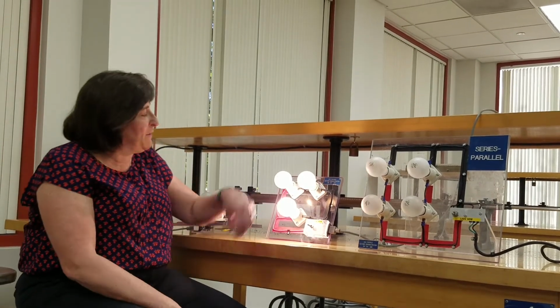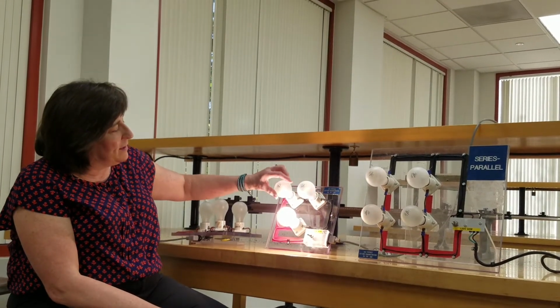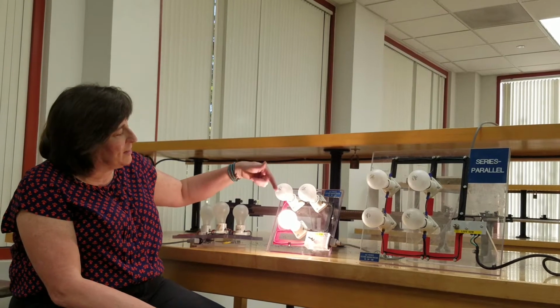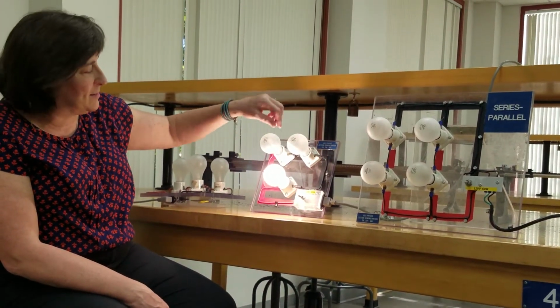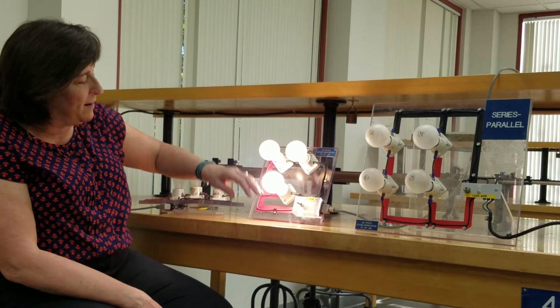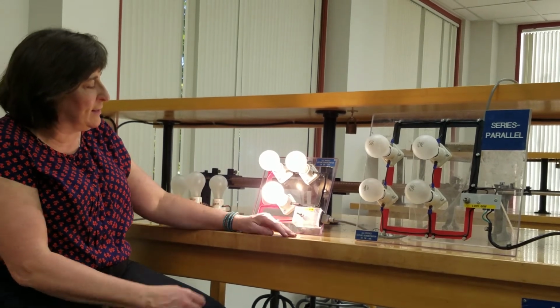Okay? Now if I turn off this one, of course I'm severing the connection here, which means no current can flow to the second bulb, so the second bulb has to go out. Okay. All right. Let's go and take a look now at our third setup.